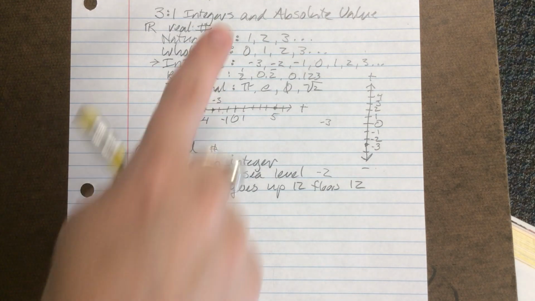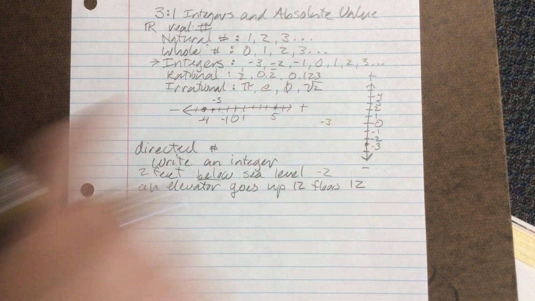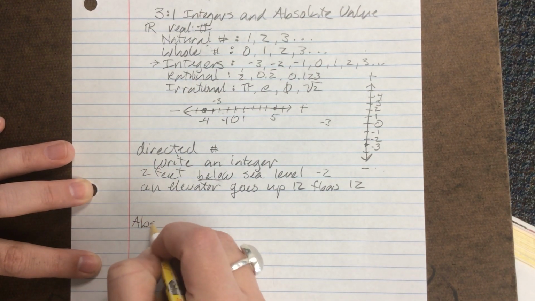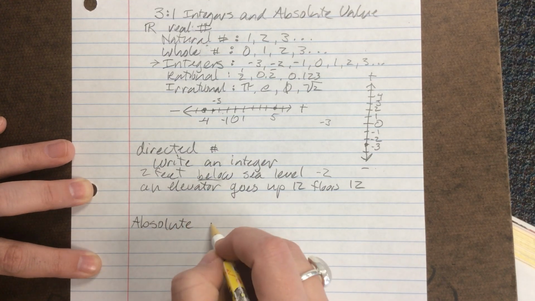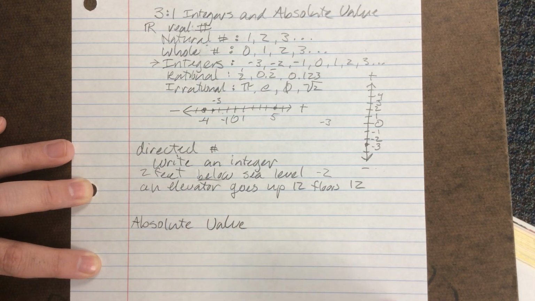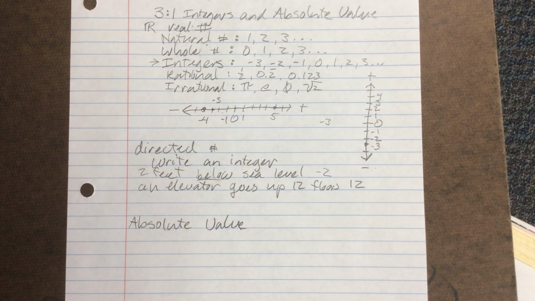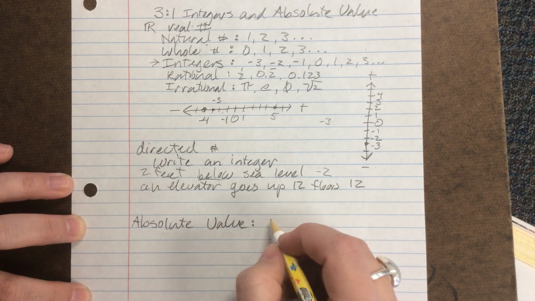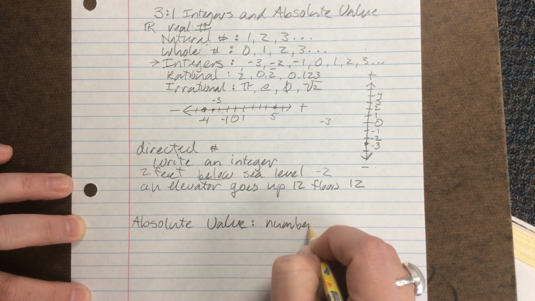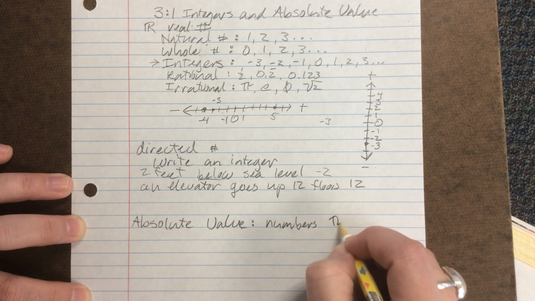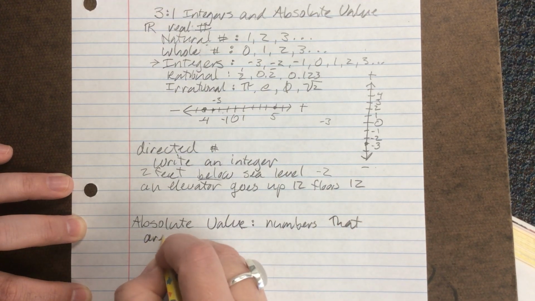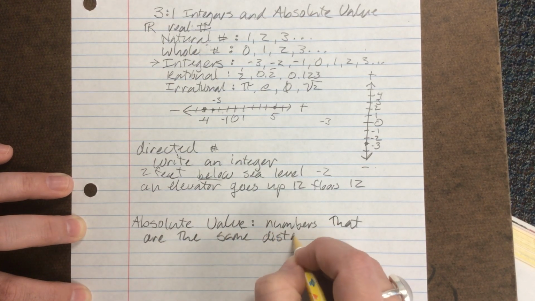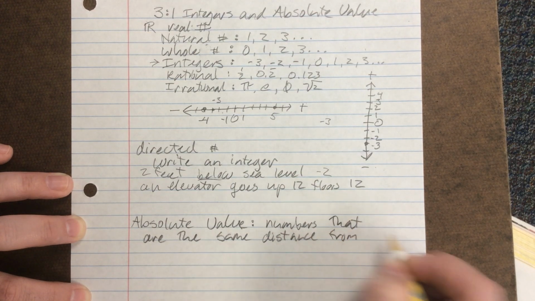Now, here's the other thing. We've mostly been talking about integers now. Now let's talk about absolute value. The definition of absolute value in the book describes it as numbers that are the same distance from 0.